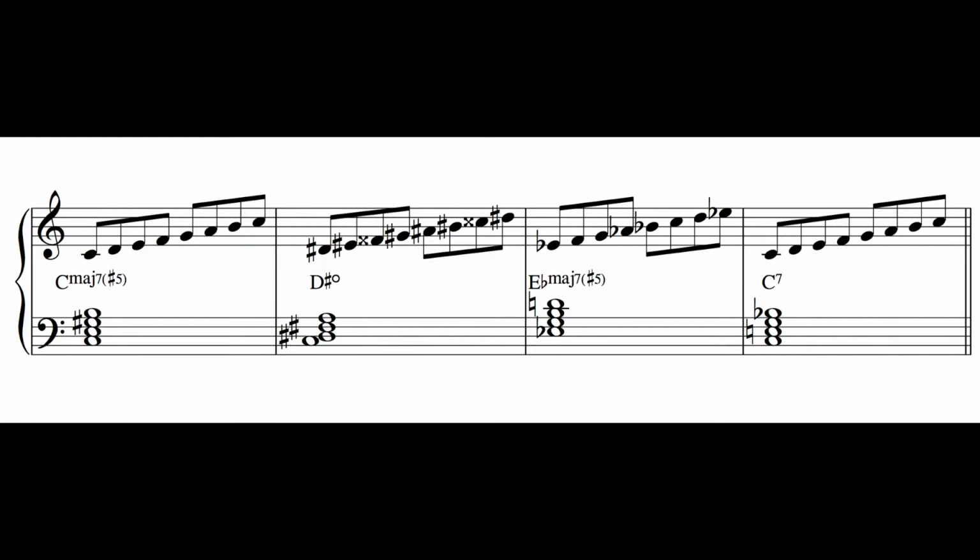In bar 1, our C major 7 sharp 5 chord, I've written a C major scale. The D sharp diminished, I've written the D sharp major scale, which looks absolutely horrible if you write it out. Double sharps and all sorts of things going on in there. But you're going to hear it doesn't work. Now, that's not where we finished, don't worry, but I just want you to hear our starting point.